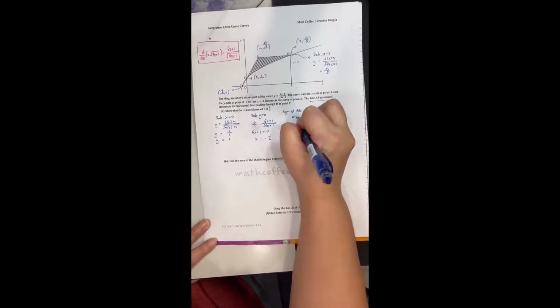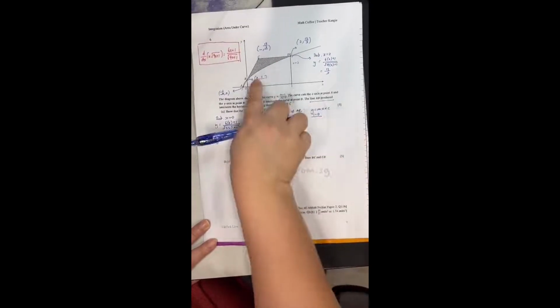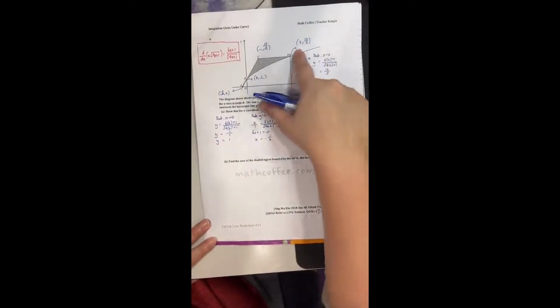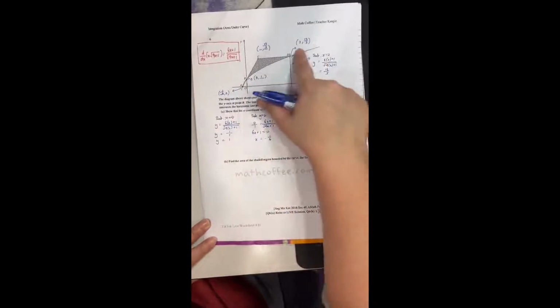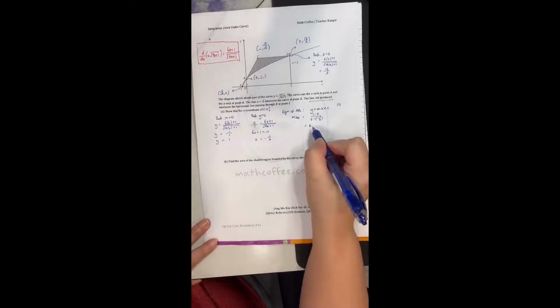So, gradient of AB will be equals to (1 minus 0) over (0 minus negative 1 over 6). And that is how you get 6. Wait, the 1 shouldn't be on the top, what I mean? Oh no, here. You know why? This is the curve. This one is the curve, nothing to do with here. So when we sub x equals to 0, we are talking about the point B. So now my gradient is 6.